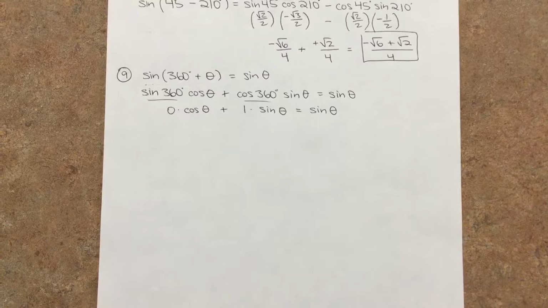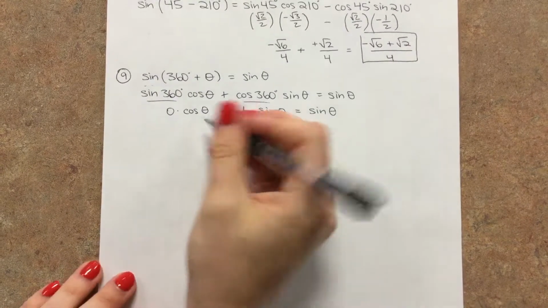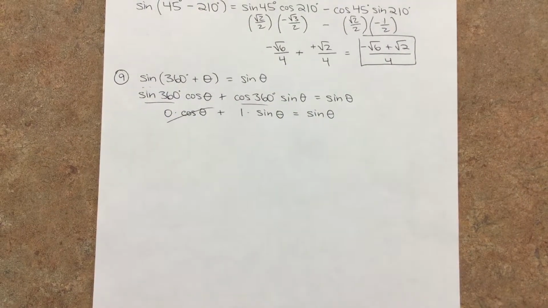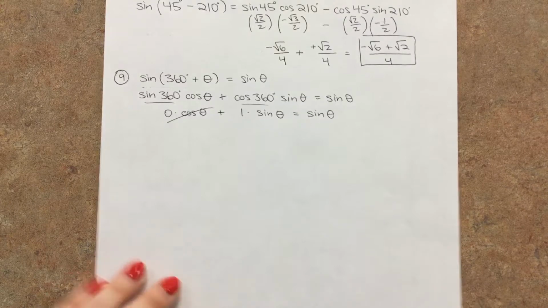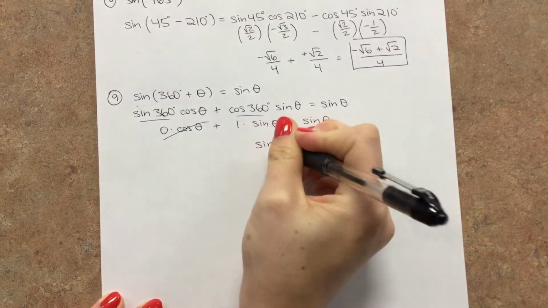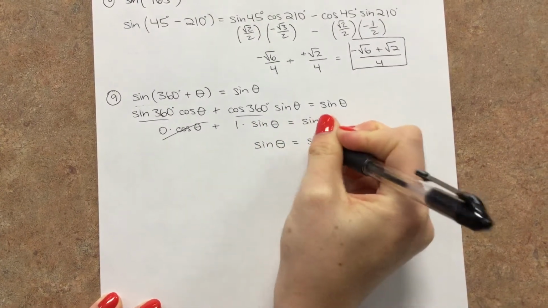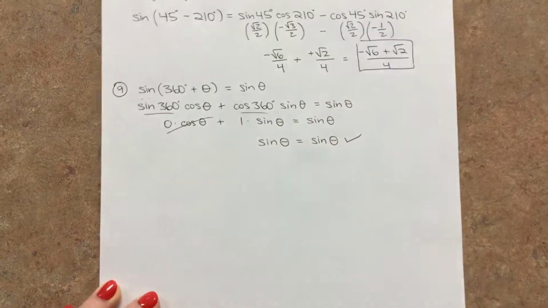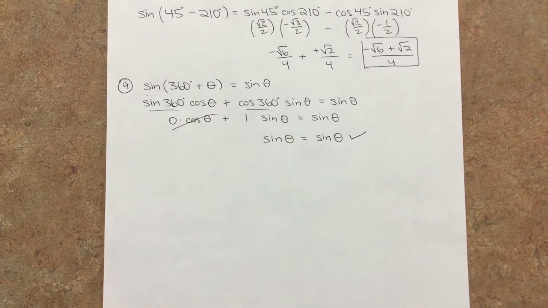So what is 0 times cosine? 0. So this term's gone. That's just 0. And what is 1 times sine? Sine. Good. So the left-hand side did actually turn out to be sine, and so it matches with the right-hand side. And that's what means you're verified when they come out to be the same.